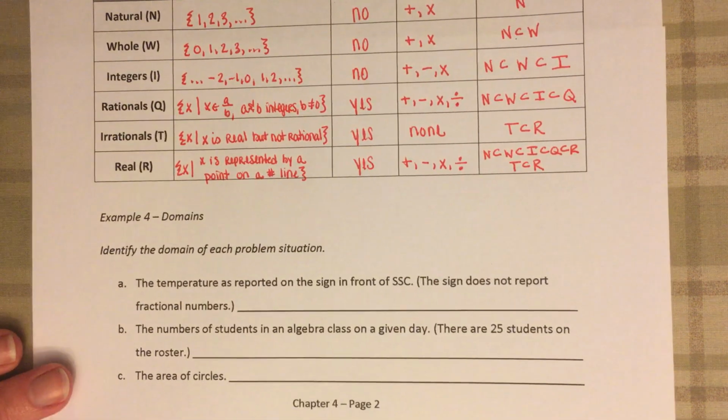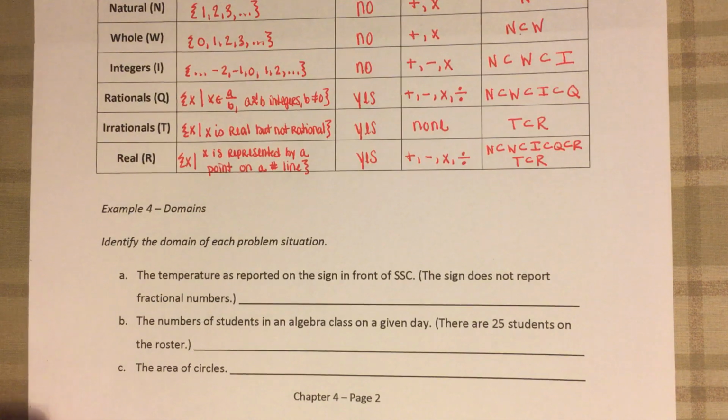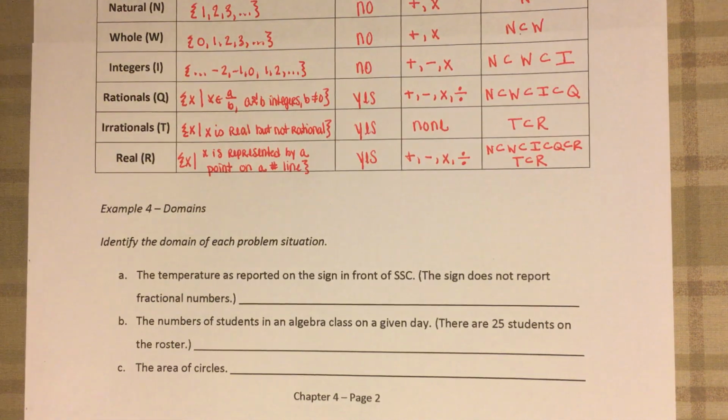The last example that we're going to look at in this section, we're going to look at domains, and this is going to be kind of similar to a few homework questions that you're going to see. Right, so identify the domain of each problem situation. So in example A, the temperature is reported on the sign in front of SSC. The sign does not report fractional numbers.